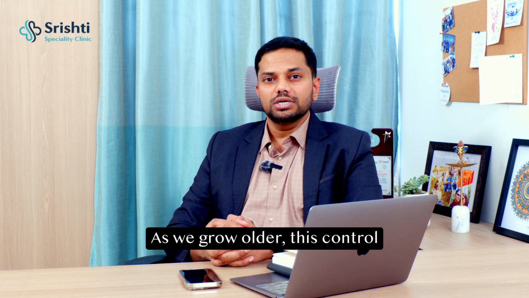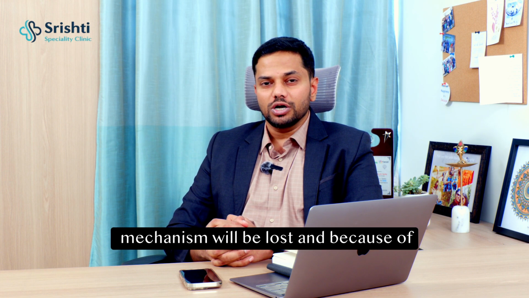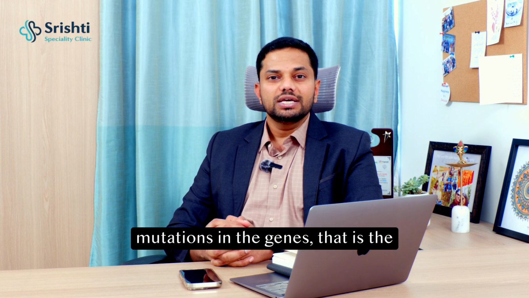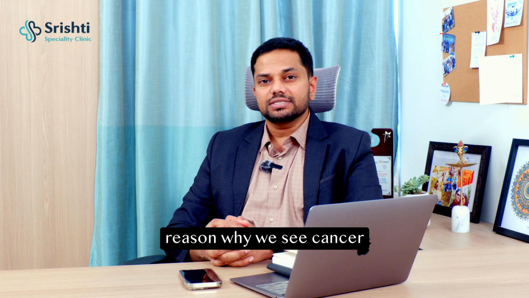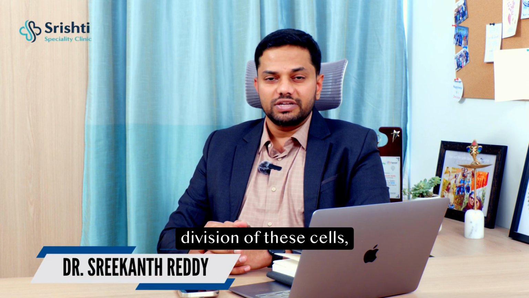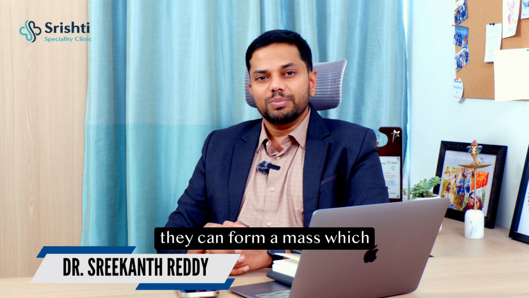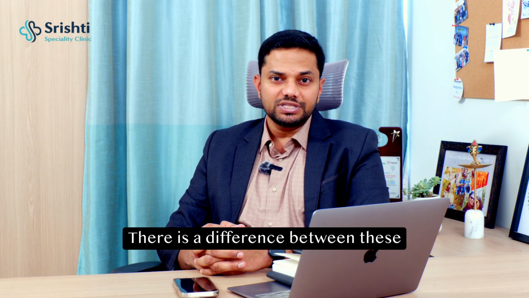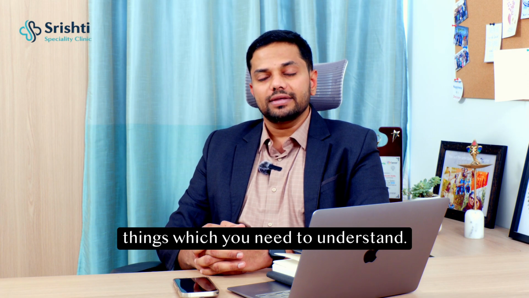As we grow older, this control mechanism will be lost, and because of accumulation of various mutations in the genes, that is the reason why we see cancer mostly in old age people. When this mutation occurs, these cells can form a tumor. That is, because of the uncontrolled division of these cells, they can form a mass which we call a tumor. Tumors can be cancerous or benign. There is a difference between these things which you need to understand.